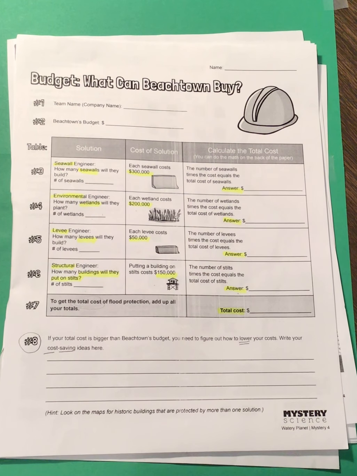So I hope I leave you with a really exciting engineering project ahead of you. Take your time. If you need to do some more of this, maybe at home and work on it there, that would be up to your teacher. So good luck and enjoy saving Beachtown and building not just a great budget, but building your company name and trying to save a town from a hurricane.